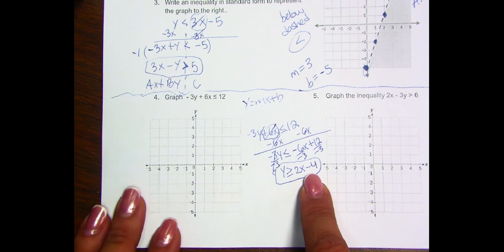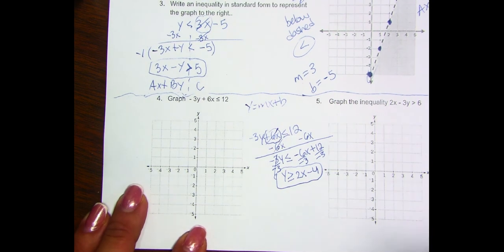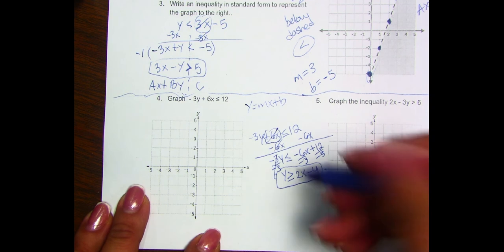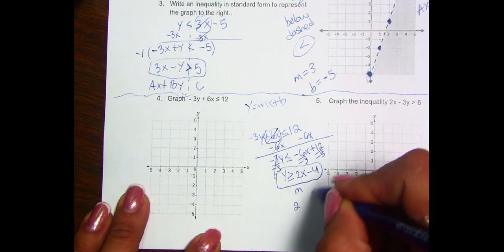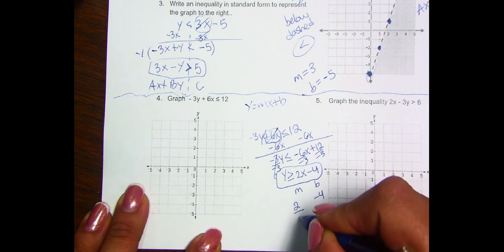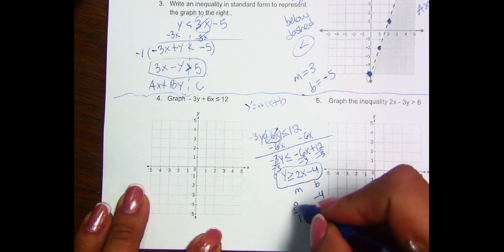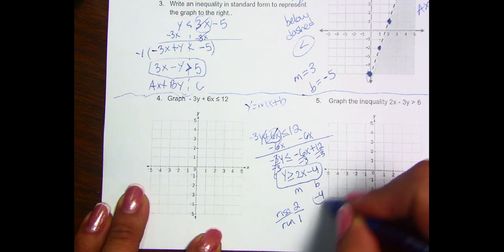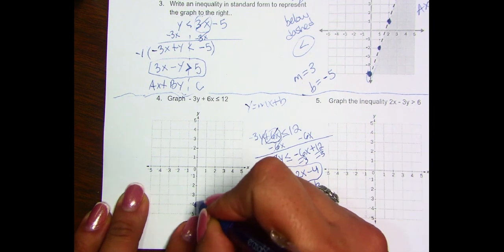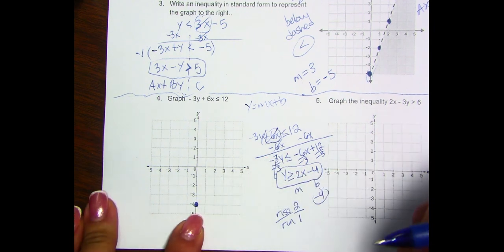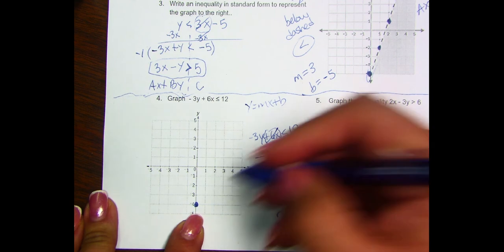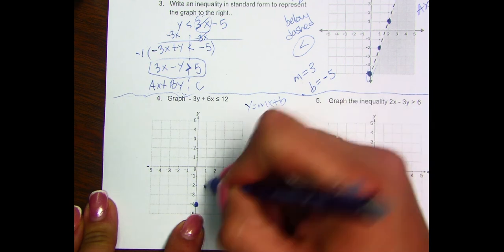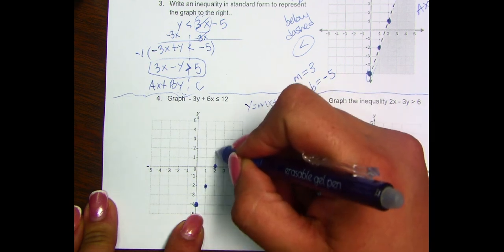minus 4. And following the previous examples, we can graph this by hand once it's in slope-intercept form. So m is your slope of 2, b is negative 4. Your slope needs to be in a rise over run ratio. So we're going to be rising 2 and running 1. And we're going to be starting at negative 4. So plot that point at negative 4. You're going to rise 2 and run 1, and just plot more points there. Rise 2 and run 1.